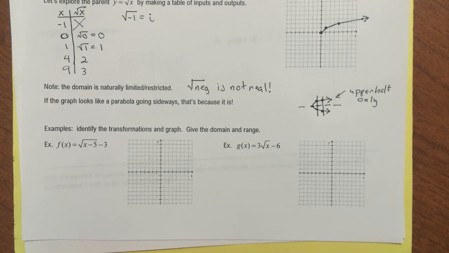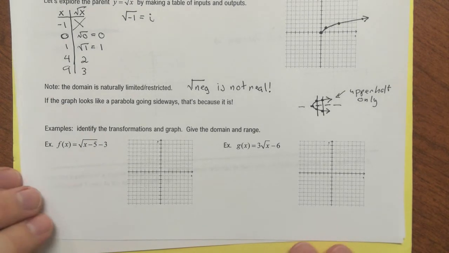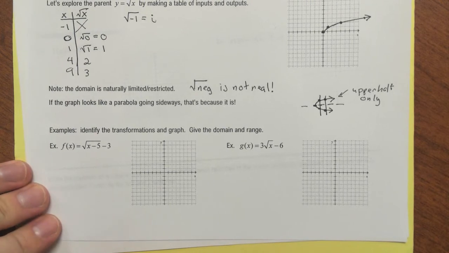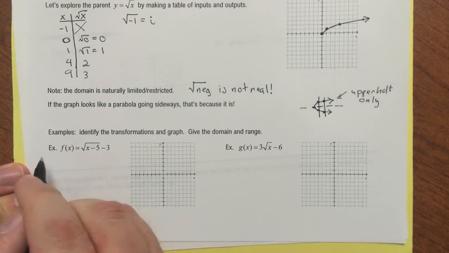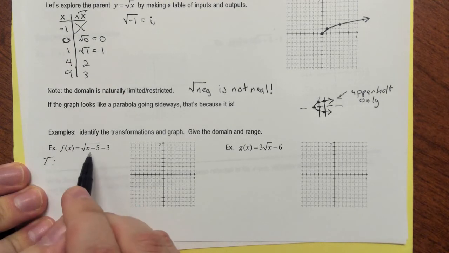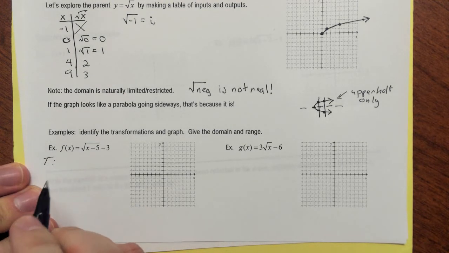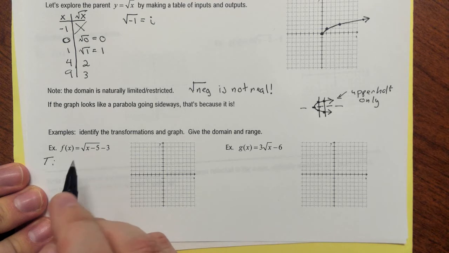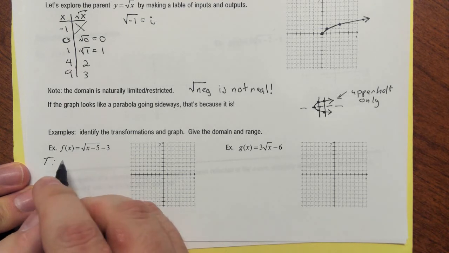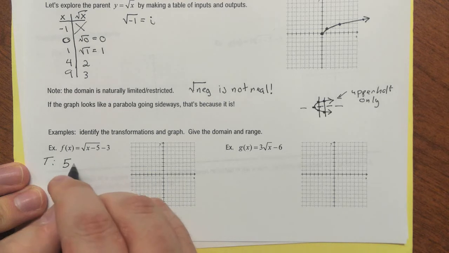Okay, let's take a look at some examples with transformations. So here I have f of x equals the square root of x minus 5, minus 3. So what are my transformations? I see this minus 5, I see this minus 3. This is inside with the x, so I know that means I will shift in the horizontal direction to the right.